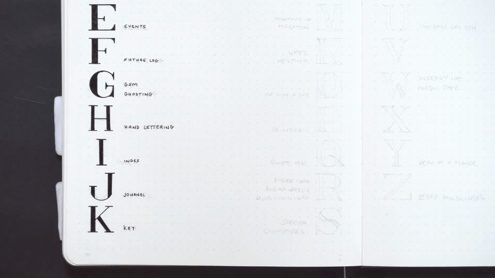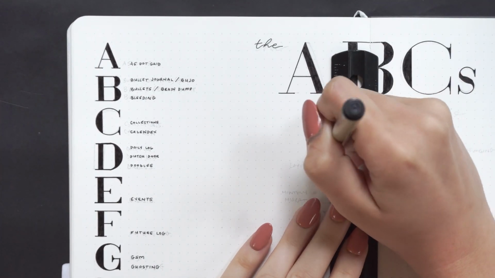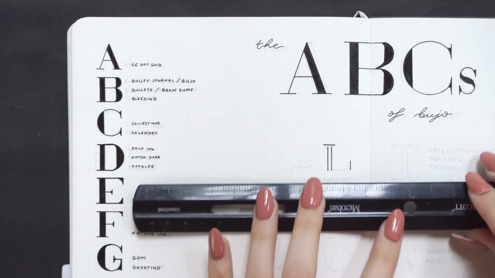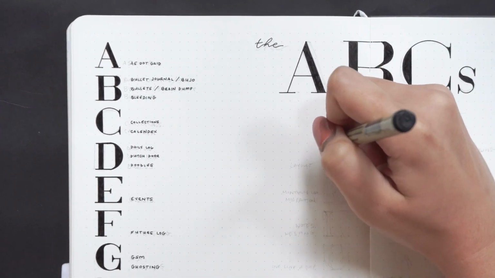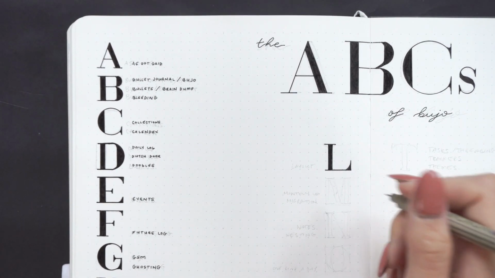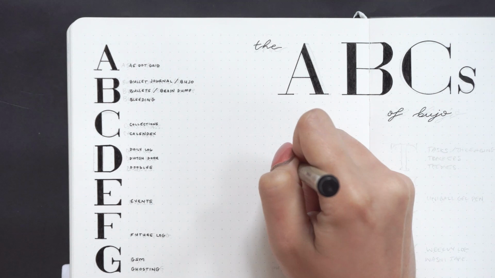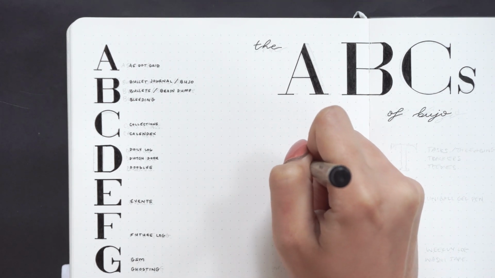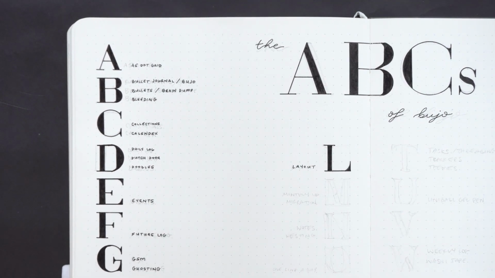For L, I have layout. This is another term that's used pretty much interchangeably with spread or collection. It does tend to more specifically apply to how you're actually organizing your spread or collection. So an example of a collection would be a weekly spread, and a specific layout of weekly spread that I like to use is the rolling weekly. So some people would call that the rolling weekly layout. Some people would call that the rolling weekly spread. Technically it is both, but again, this is pretty interchangeable and people tend to use them to mean pretty much the exact same thing.